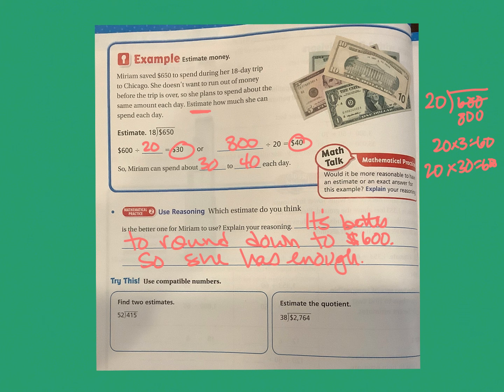All right, they want us to find 2 estimates for this using compatible numbers. So my first thing is rounding this. What is 52 going to round to? It's going to round to 50. Let me do a different color on that. 50.